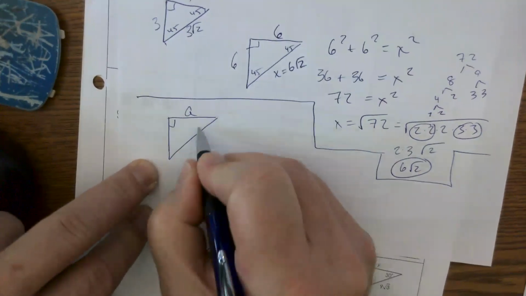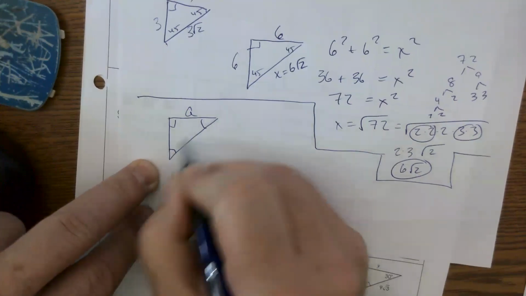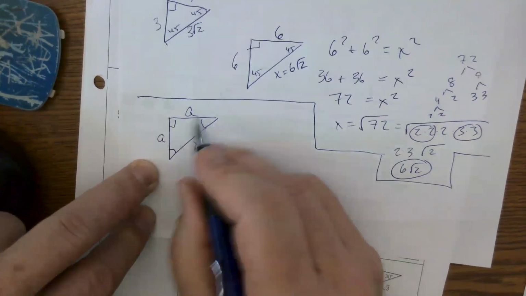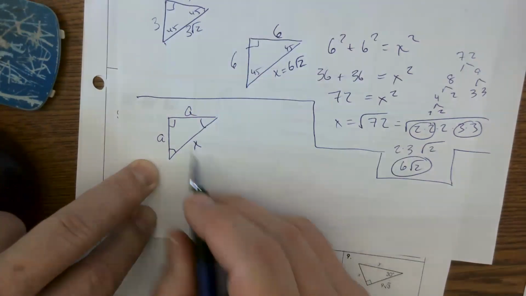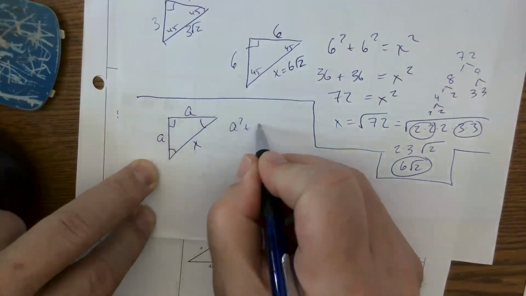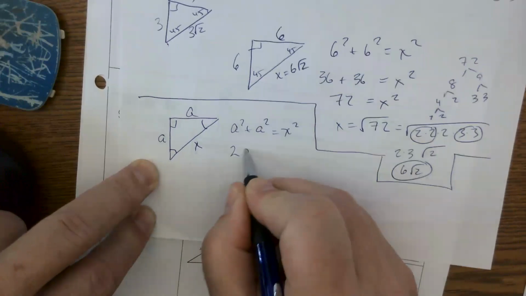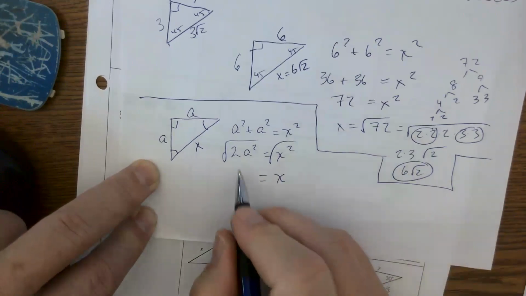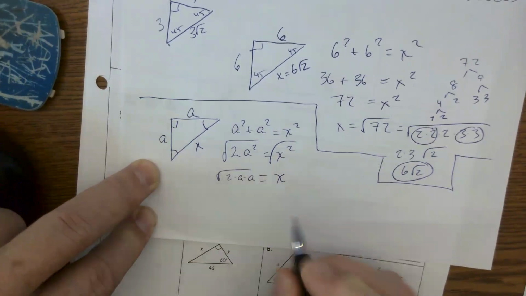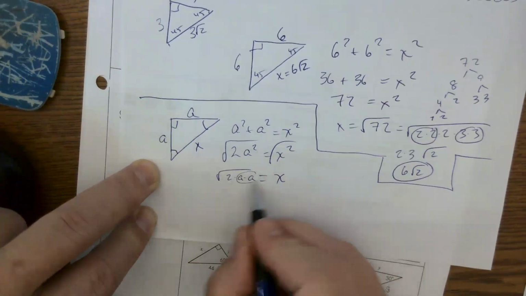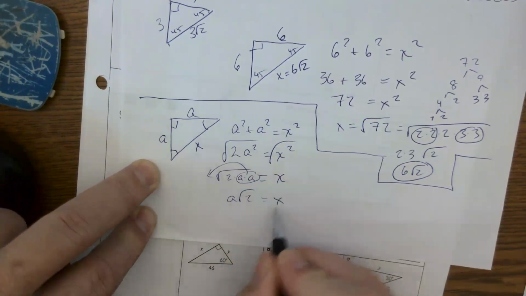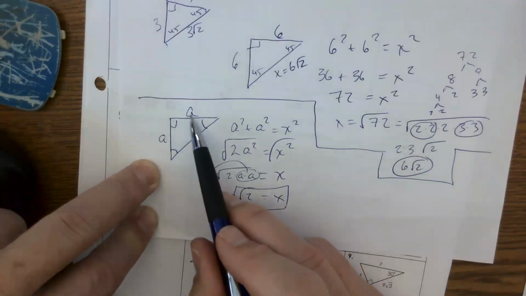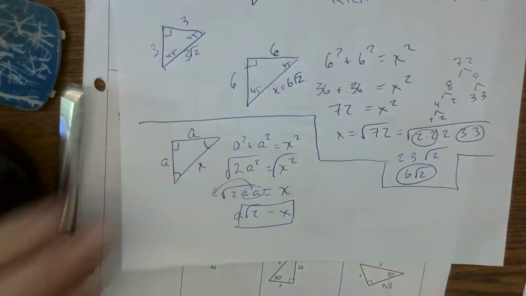But what if I tell you that this side is A? Because it's isosceles, don't I know that this is A? So if I want to find X in terms of any value A, not just 6 or 3 or 10, I can set it up with variables. A squared plus A squared equals X squared. That means 2 of these A squareds make X squared. When I square root both sides, I get X over here. Over here, I get 2 times A times A. What's pairing up? So those come outside and I get A root 2 equals X. In other words, anytime I've got this special right triangle, this side is going to be root 2 times either of those sides.